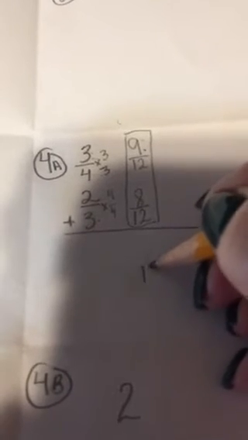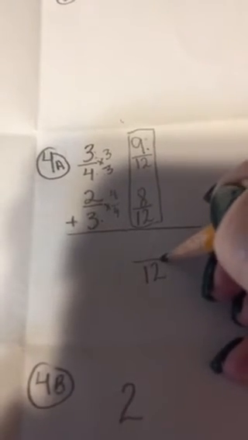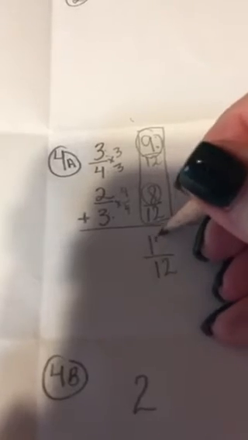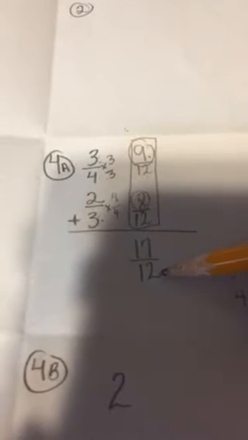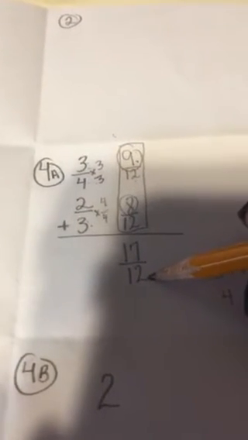When my denominators match, I copy it and then I deal with the numerators. I'm adding them, so I'm going to add 9 plus 8. And 9 plus 8 equals 17. That's not wrong, but it's not finished because I now have an improper fraction. Did you already guess that? So I have to clean that up.